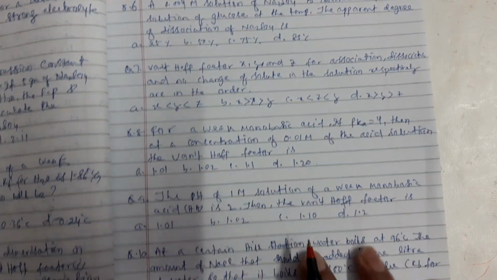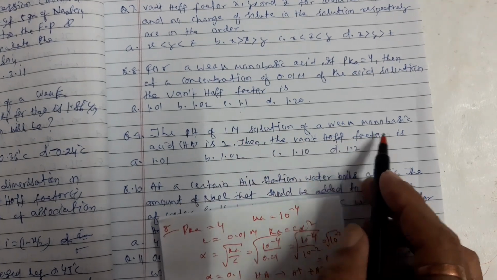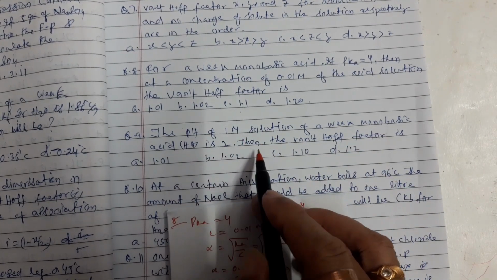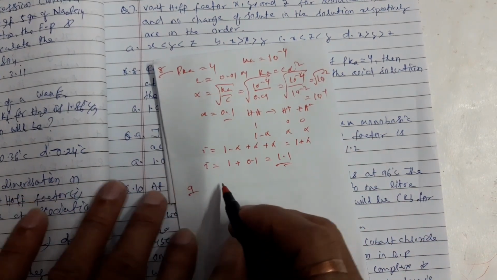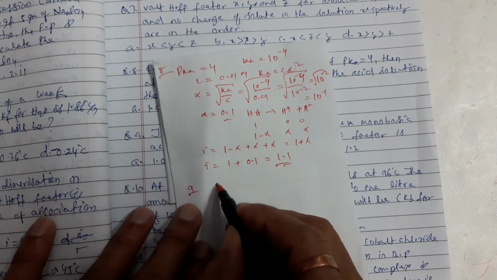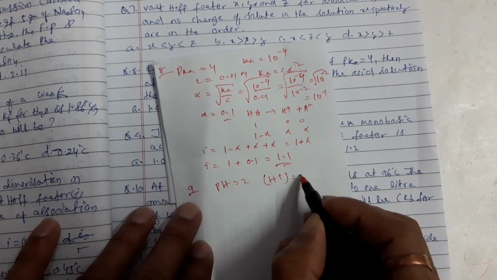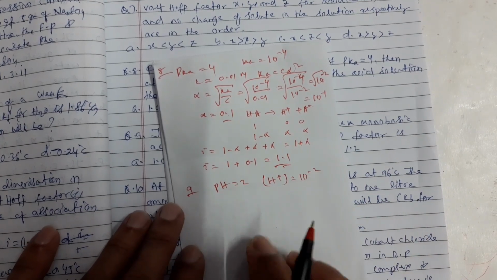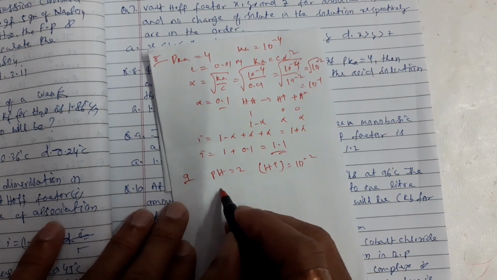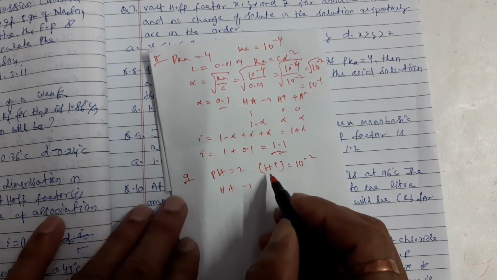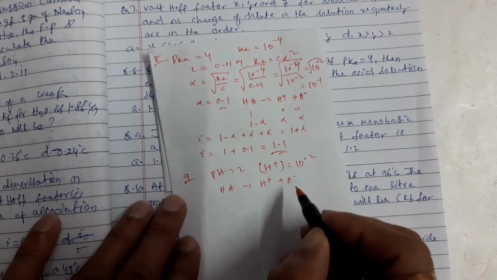Okay, next, the pH of 1 molar solution of weak monobasic acid is 2. Then the Van't Hoff factor is what? Similar type question. 9 and 8 are both similar type questions. So here pH is given 2. So H plus concentration is 10 to the power minus 2. As it is weak acid HA, it dissociates as H plus and A minus.